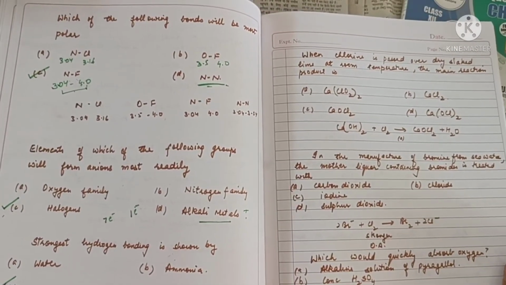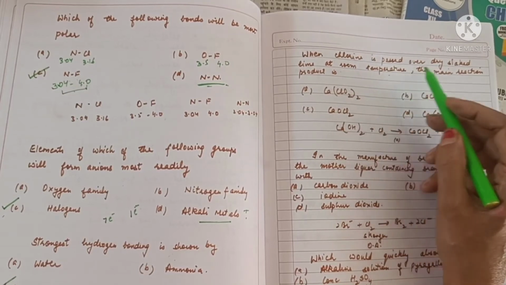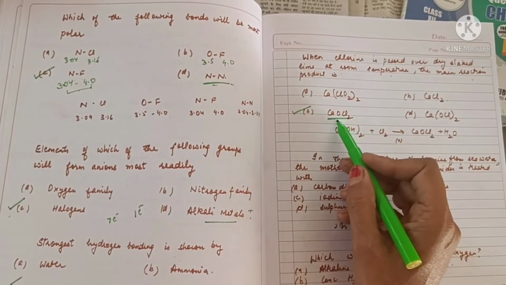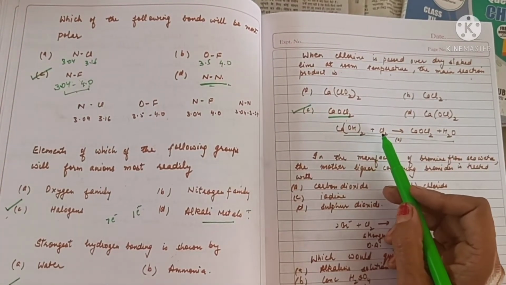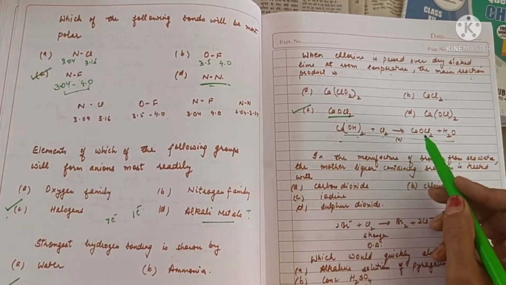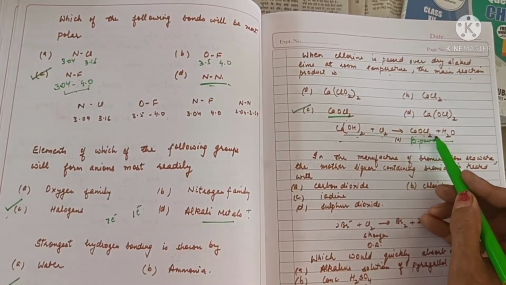When chlorine is passed over dry slaked lime at room temperature, the main product is bleaching powder, calcium oxychloride. This is the reaction. Chlorine reacts with dry slaked lime to form calcium oxychloride, bleaching powder and water.